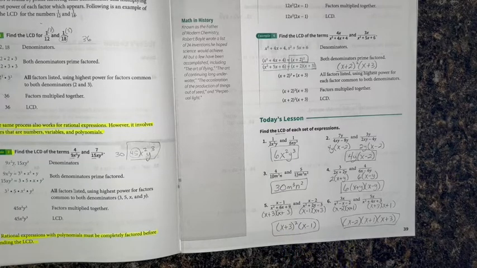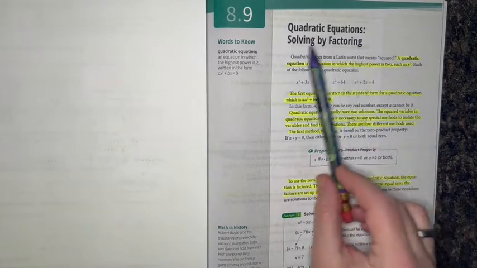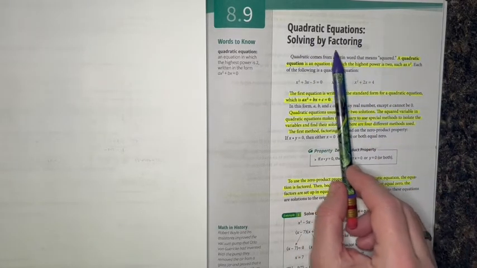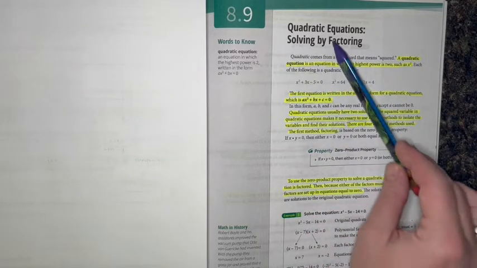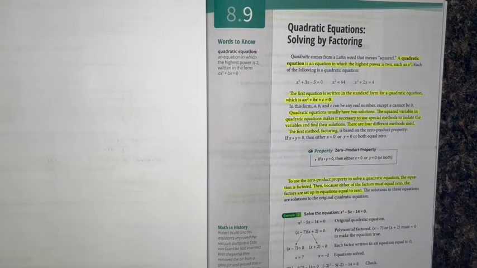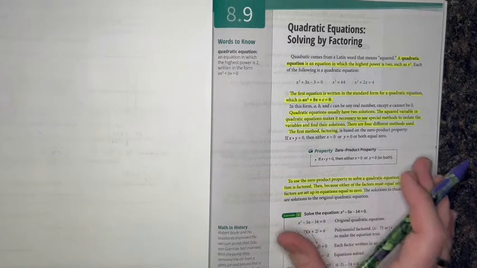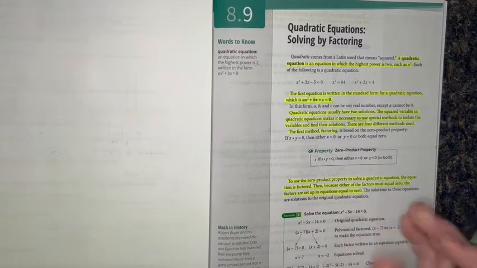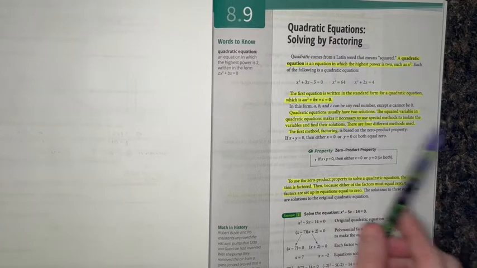All right, that's lesson 8. Lesson 9 begins on page 43, and it's titled Quadratic Equations Solved by Factoring. Now, I've alluded to this in class before, that we've been factoring these, but we haven't actually finished the problems. So now that's what we're doing. We are going to finish the problem, okay? So that being said, let's take a look at what that means.